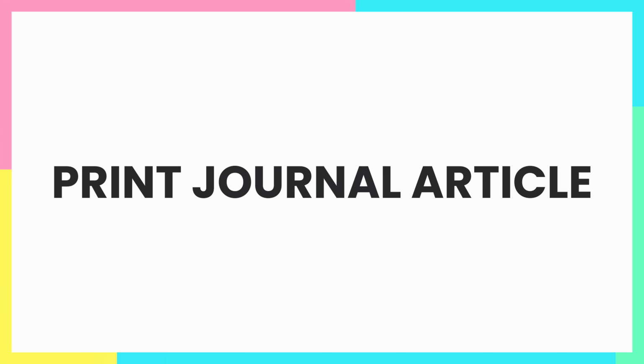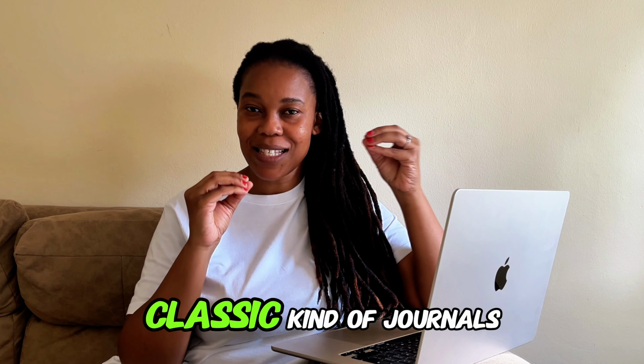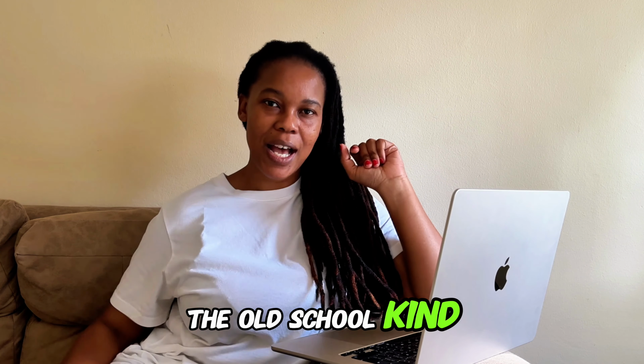So let's start with the printed journals. Your classic kind of journals, the old school kind, like this one here. This is a print of a journal article that has a lot of good information, and we're going to start with this kind of journals.